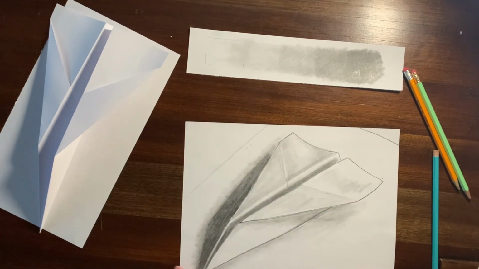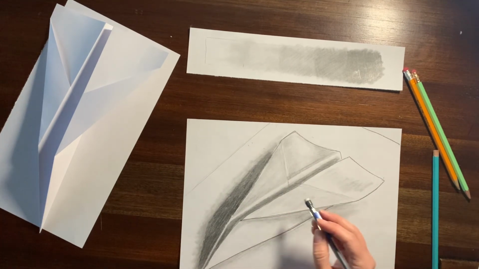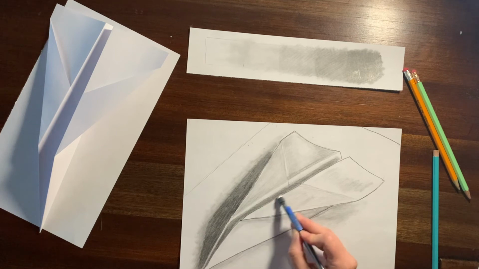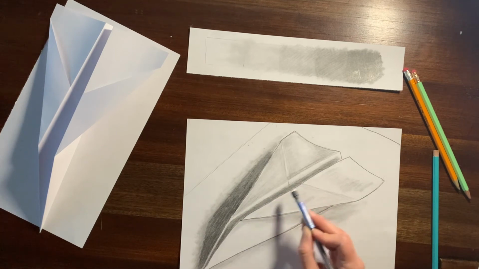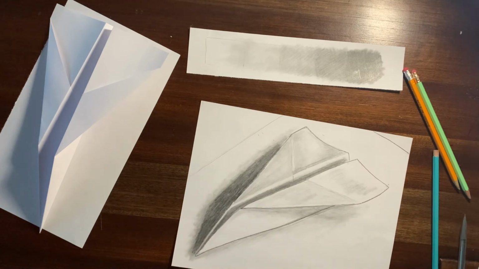I'll do some sort of background. And I'm just erasing some highlights to make them a bit brighter, and then I'm all done. You're going to take a photo of your completed drawing and upload it to your sketchbook.